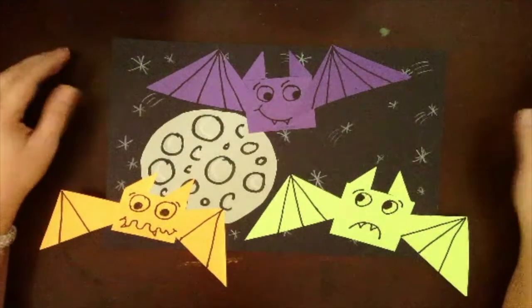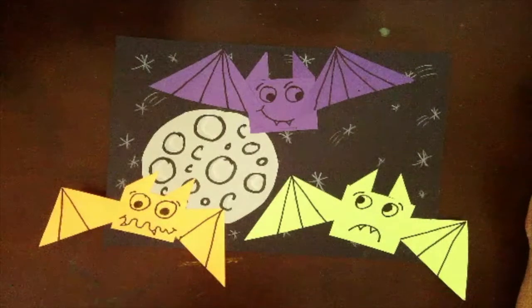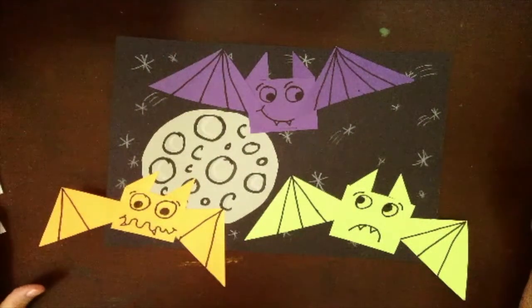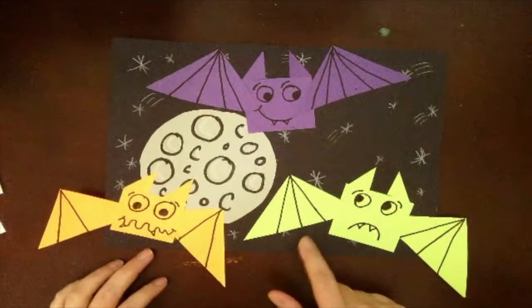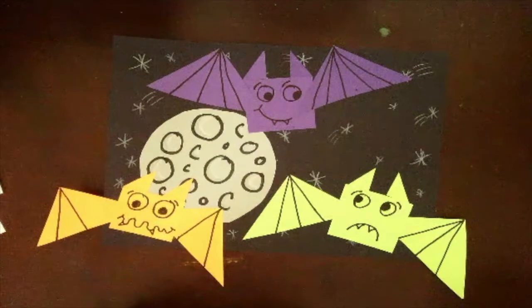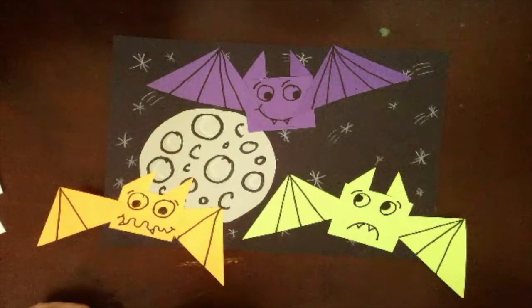Then we're going to be using geometric shapes such as rectangles and squares and triangles and circles to do our geometric bat project. We're also going to be talking about the color groups, primary and secondary colors.